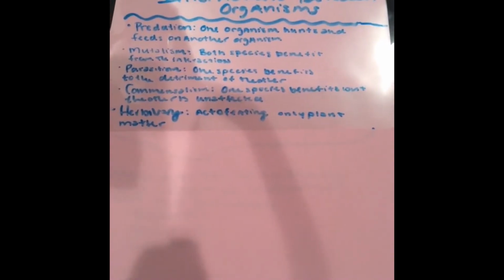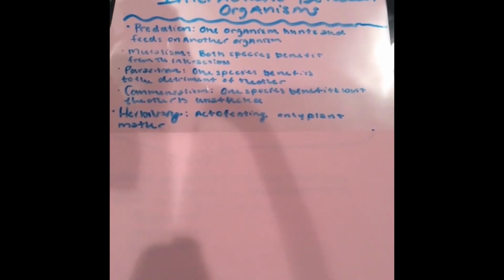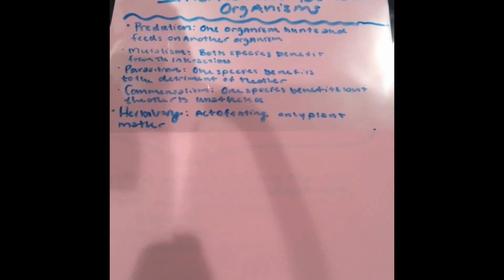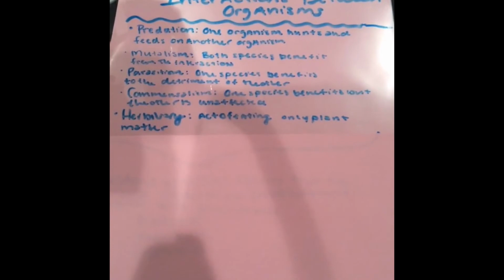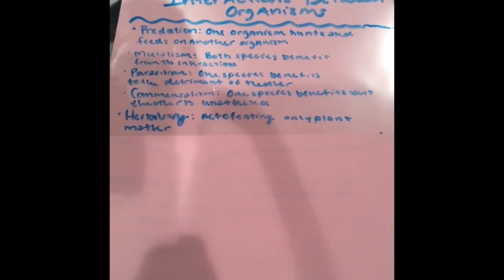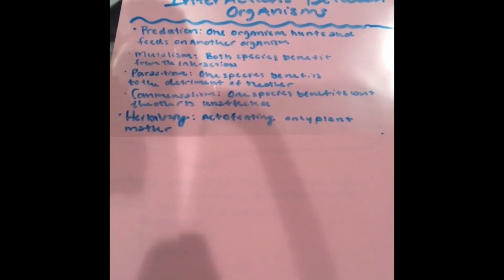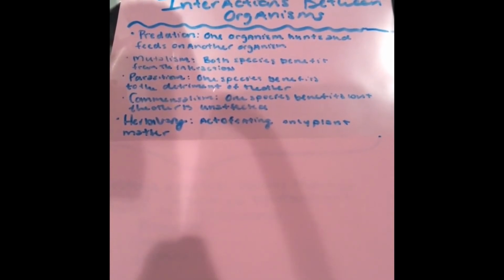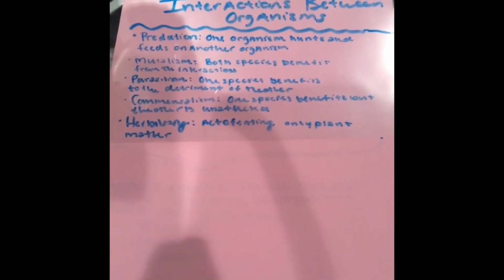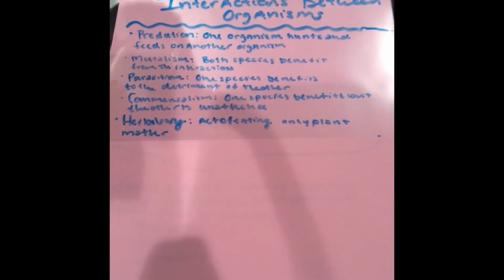Interactions between organisms can also be classified based on the type of relationship. Predation is a type of relationship where one organism hunts and feeds on another organism. This establishes a predator-prey relationship and can be seen in the relationship between a lion and a gazelle. Mutualism is a type of relationship where both species benefit from the interaction, while parasitism is where only one species benefits to the detriment of the other.